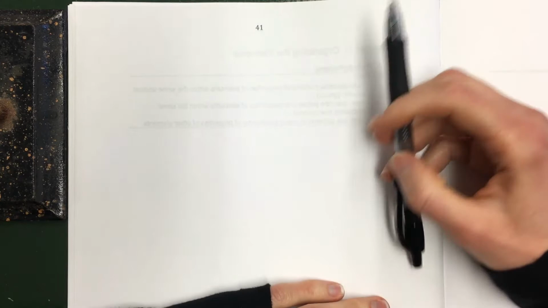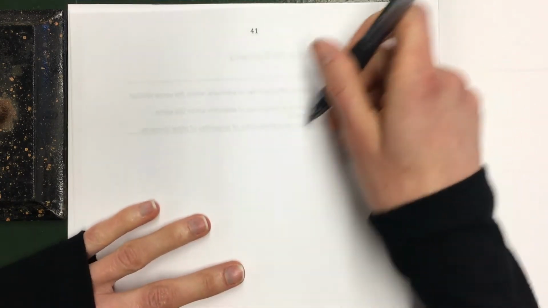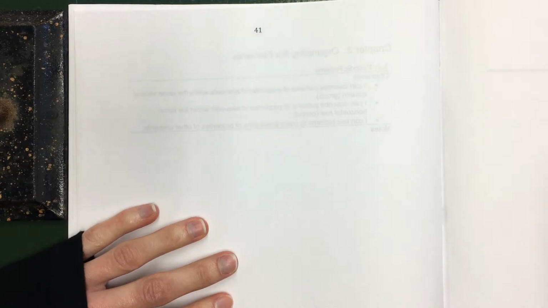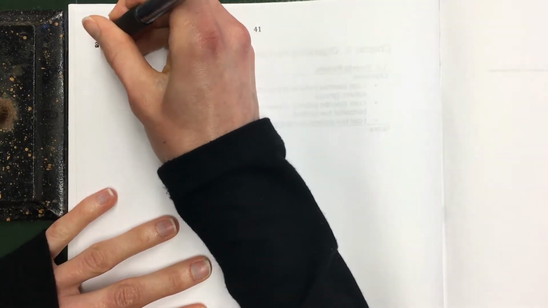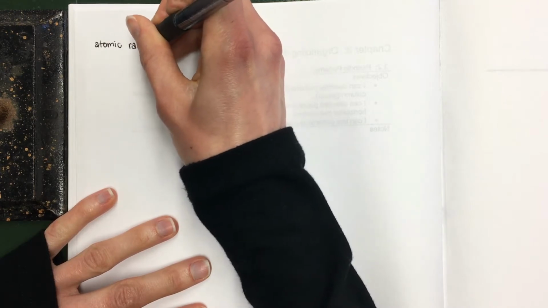Hey everyone! So today we're going to be talking about periodic trends. So some patterns that we see as we go across the periodic table from row to row and also down columns. So we are going to start by writing one definition at least. So we're going to start by talking about something called atomic radius.